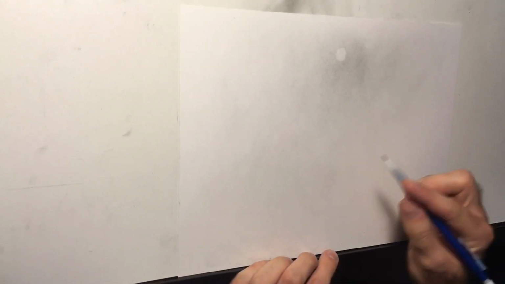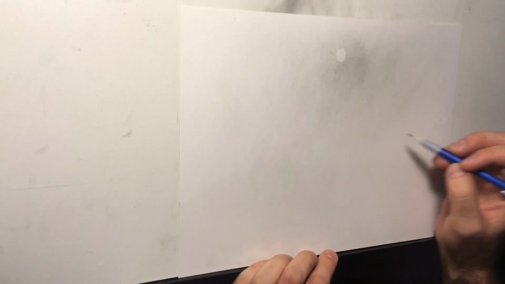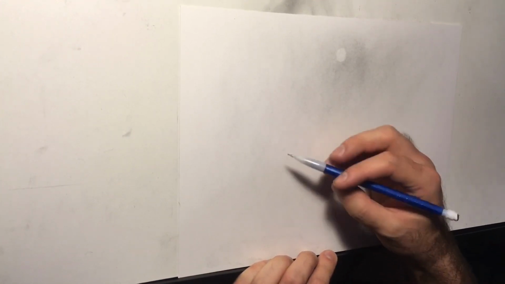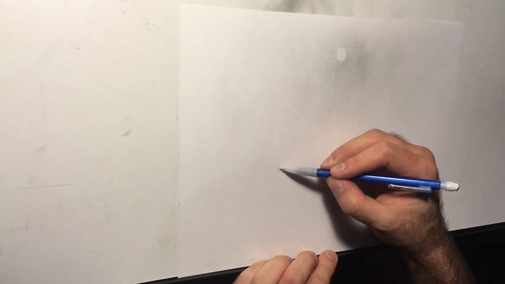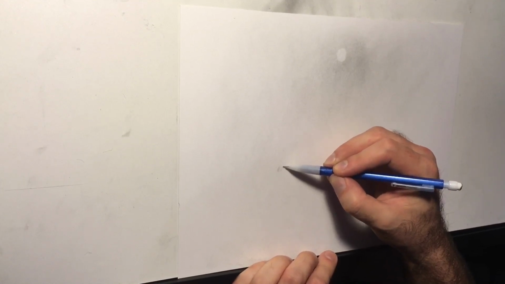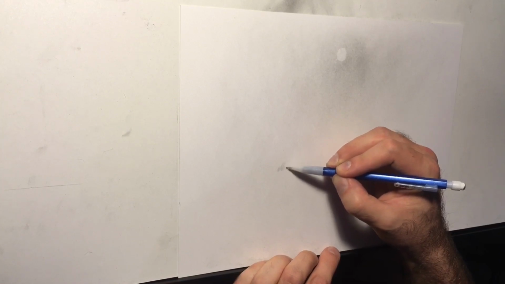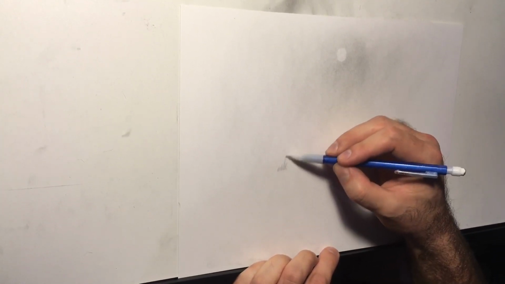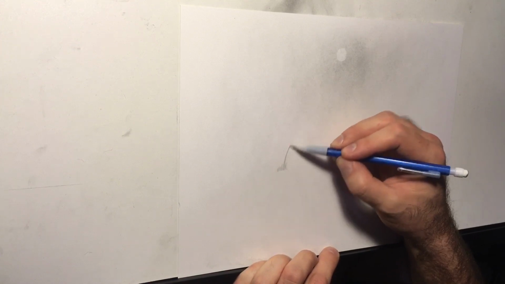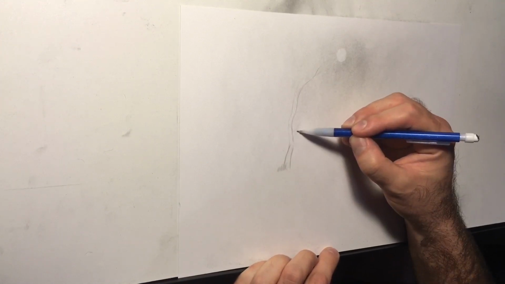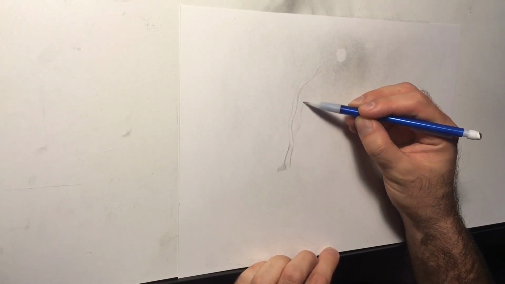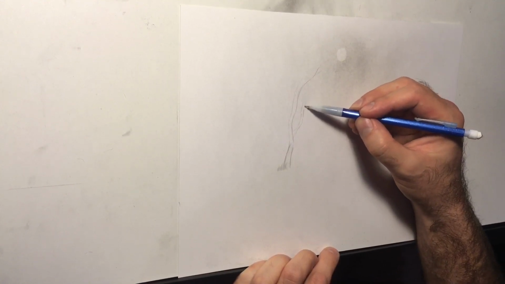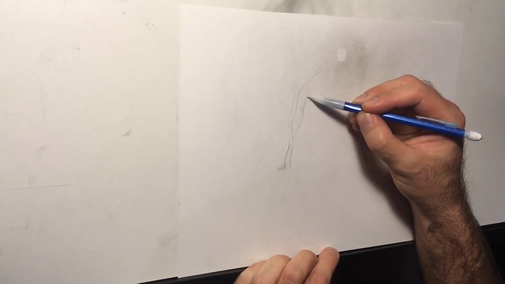At this point, I am going to lay in the actual sketch here. Now, some of this will get much darker as we go on, but it's just going to give me a rough idea. And I'm keeping it really light here.